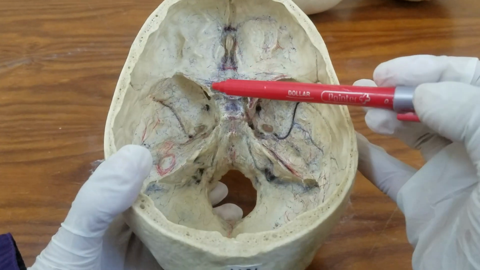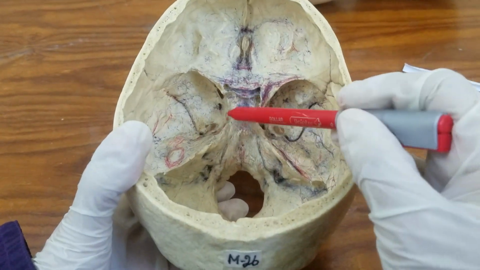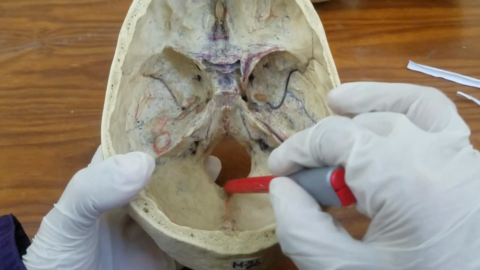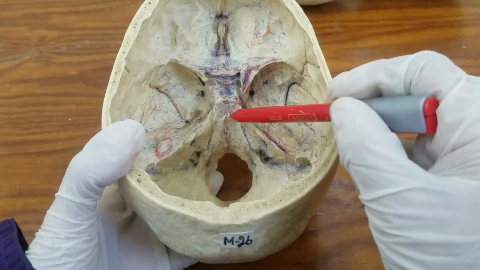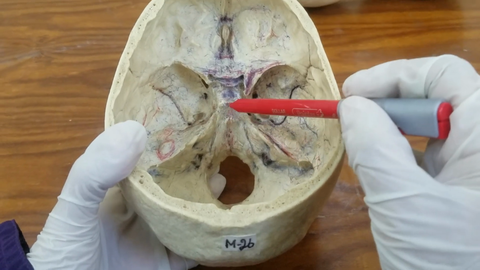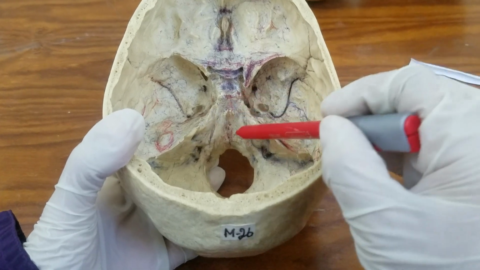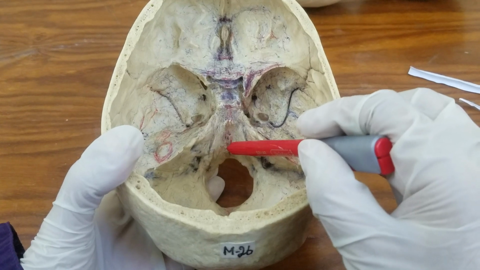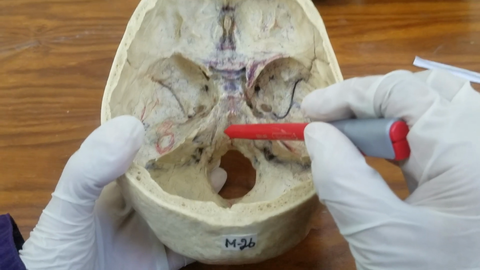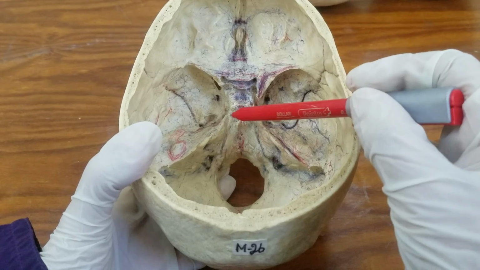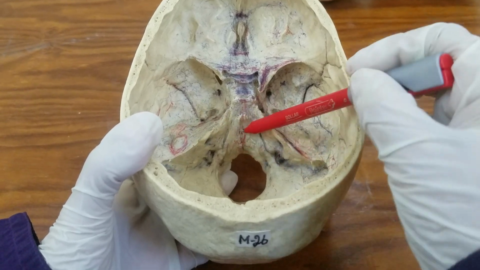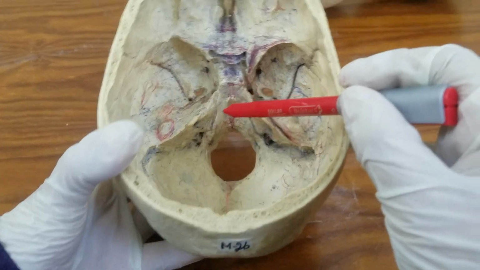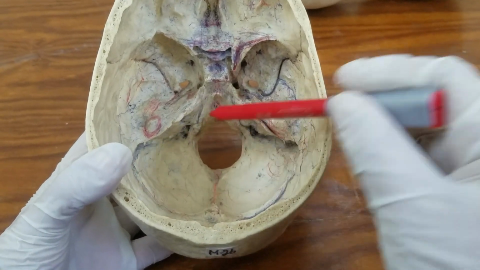Now, if we look closely at the median area, the clivus lies in front of the foramen magnum and is formed by the fusion of the posterior part of the body of the sphenoid and the basilar part of the occipital bone, also called the basi-occiput. It is related to the pons and medulla. The pons and medulla rest on this clivus, and the basilar plexus of veins is also present here.